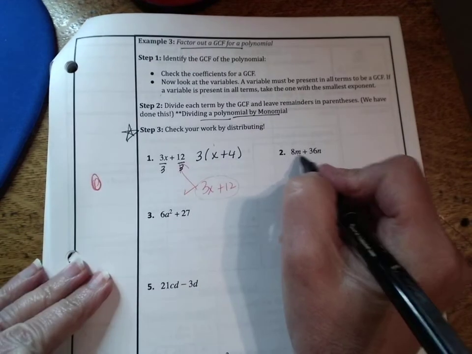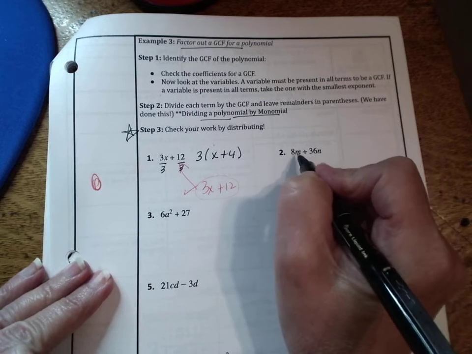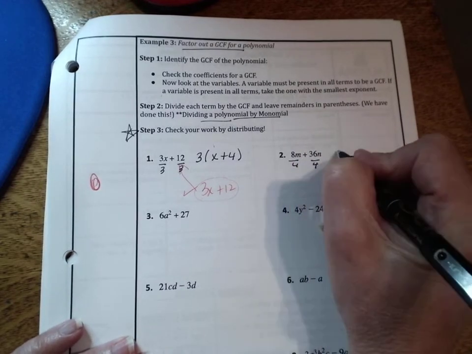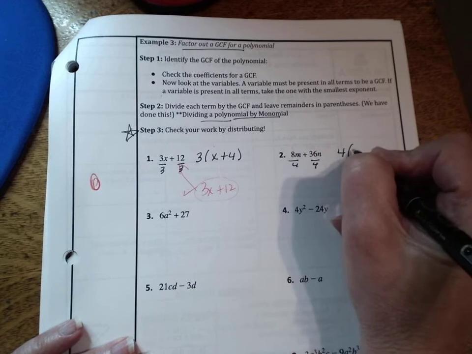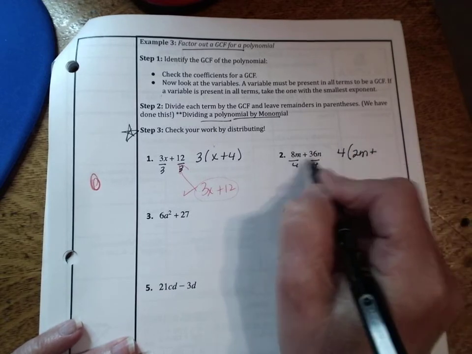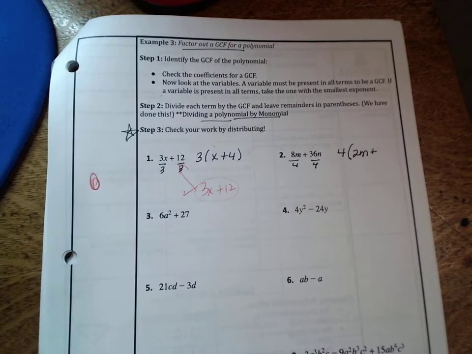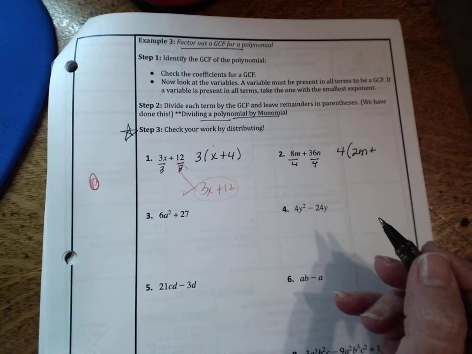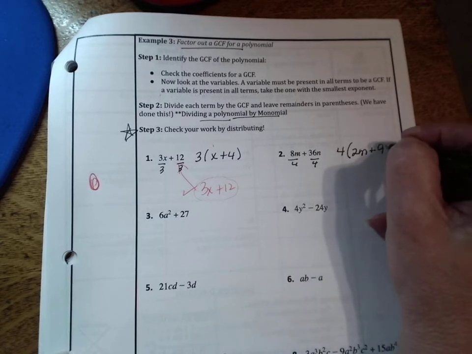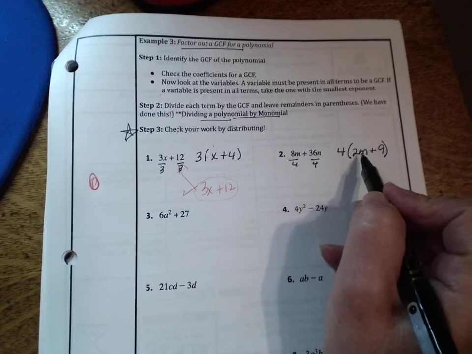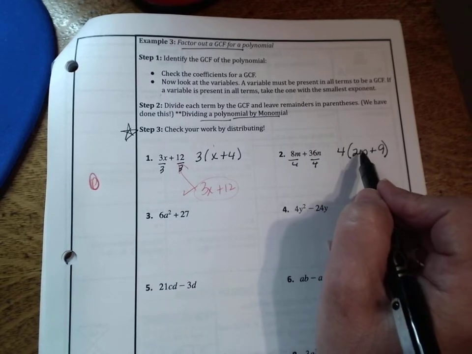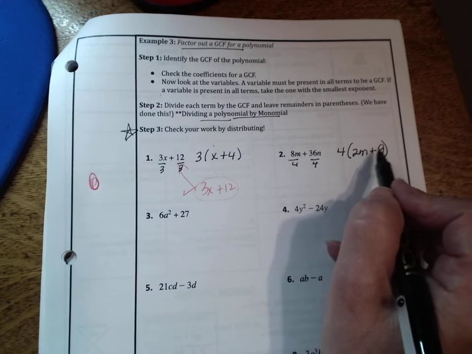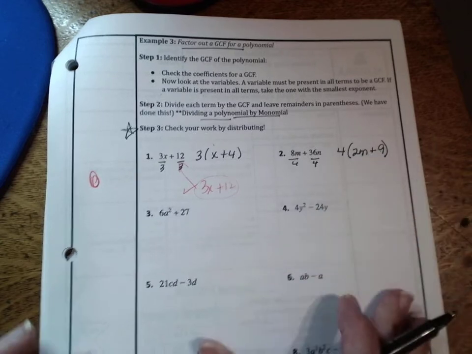All right, 8m and 36n. So 8 doesn't go into 36, but 4 goes into both. So I'm going to do 4, 8m divided by 4 is 2m, plus, now there's no letter that goes into both of these. Okay, so 36 divided by 4 is 9. Now, also check, because if you don't pull the GCF out, if you can still divide here, I was just checking on that to make sure. But you can't divide here anymore, so you're good there.